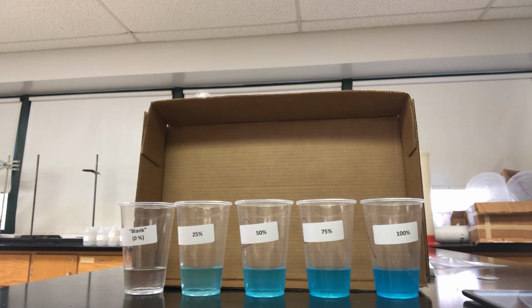Back in the 1850s, a chemist by the name of Auguste Beer said, I ought to be able to quantify this change. There ought to be some way for me to easily determine what the concentration of a solution is based on its color. So he did some tests and came up with what is known as Beer's law.